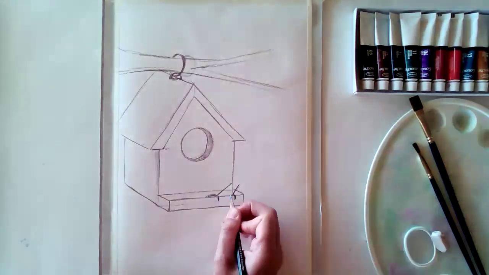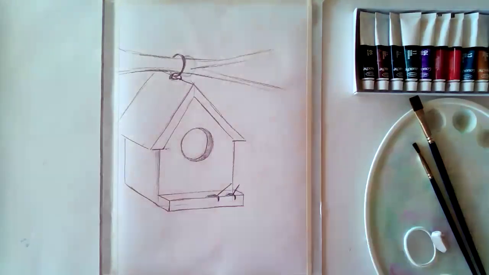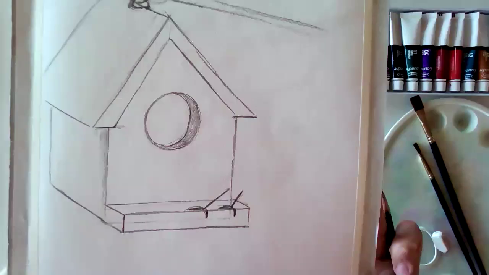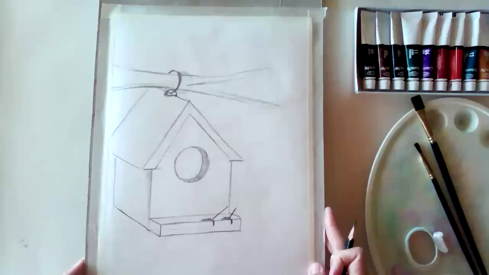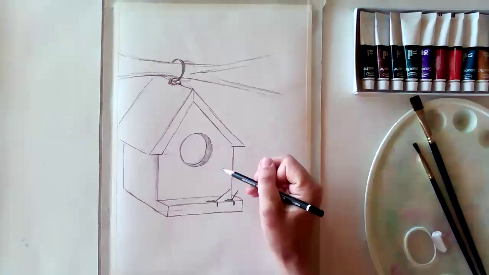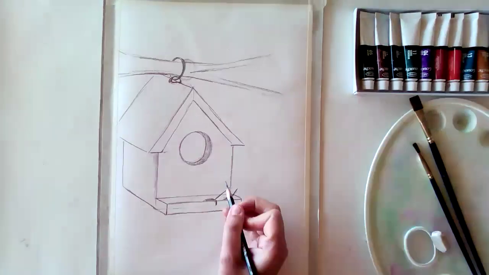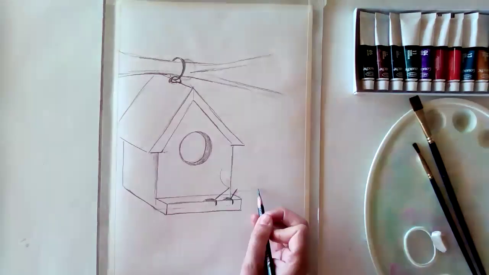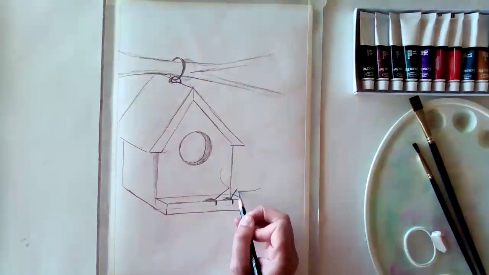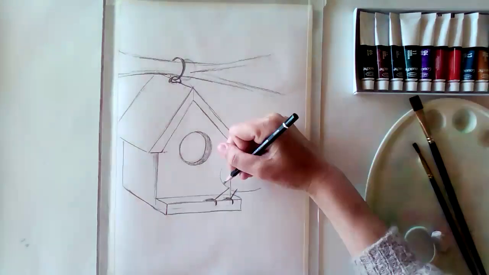So two legs. Cool. And then we do the oval part of the body, the stomach part.